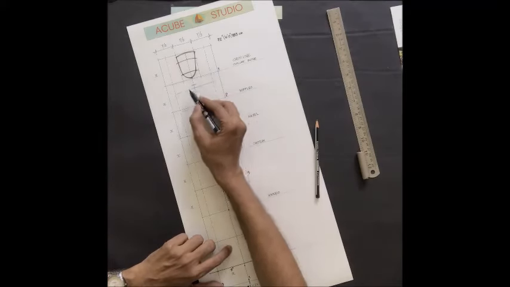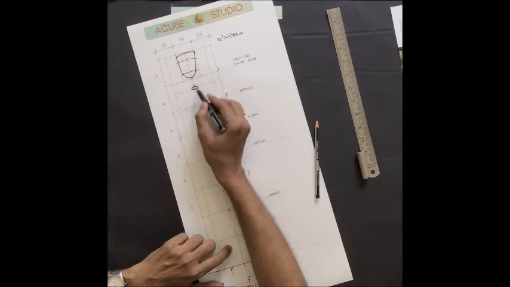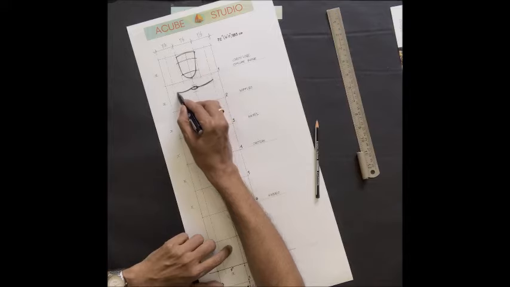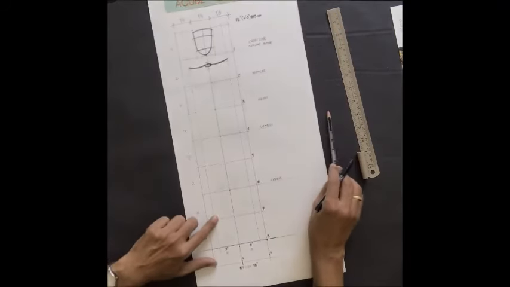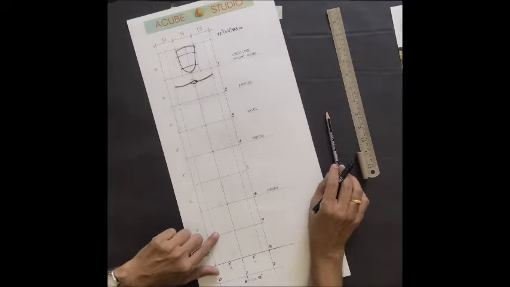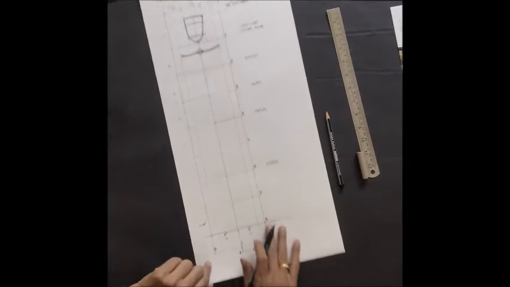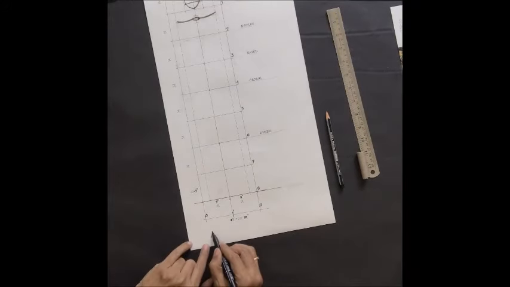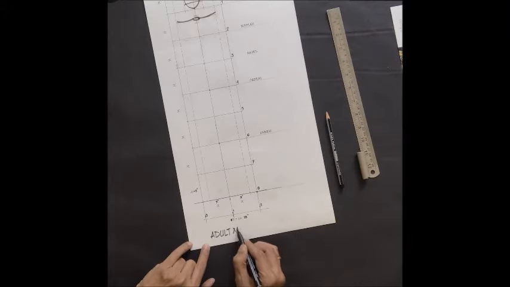And the collarbone, as we have seen, this is the junction, and it goes slightly up till the shoulders. We are drawing a male. So this is an adult male standing upright.